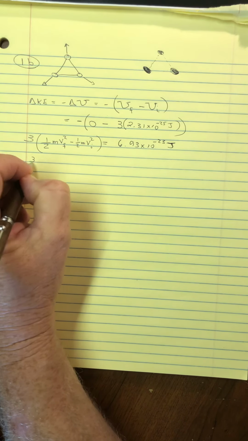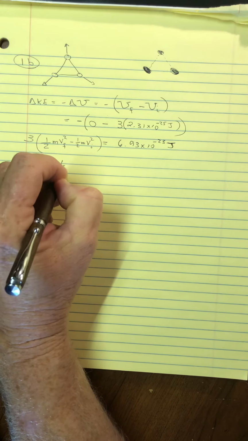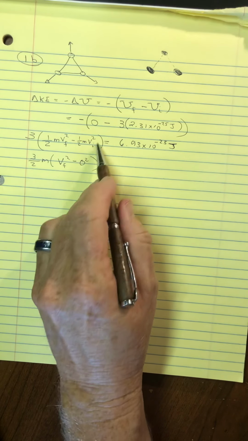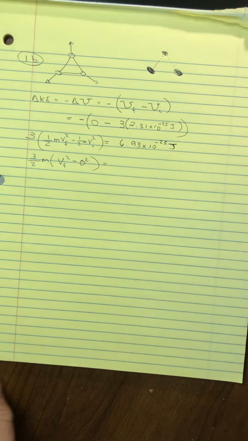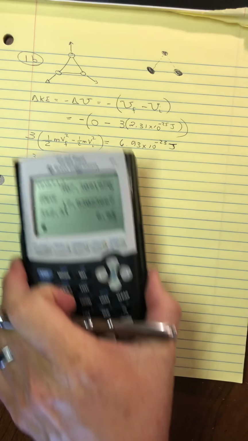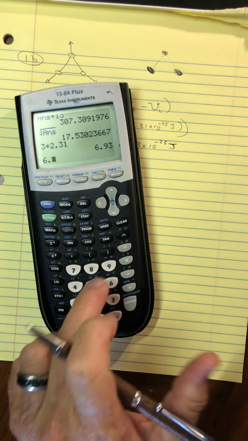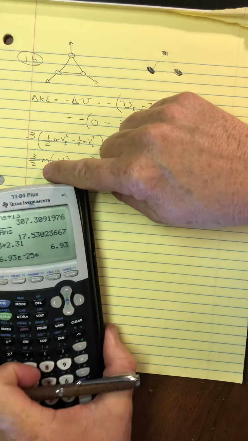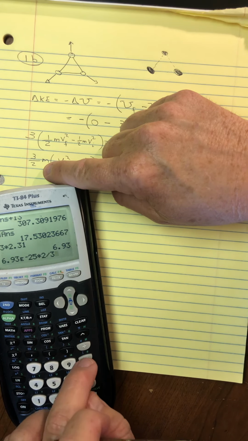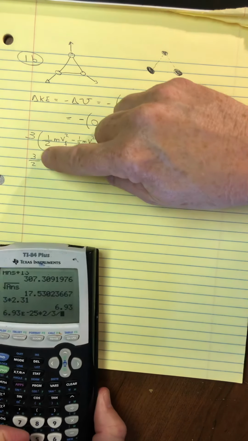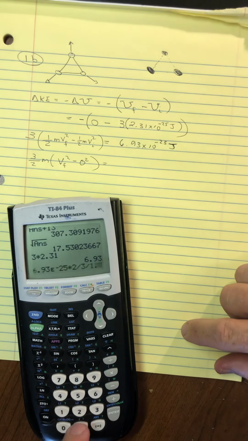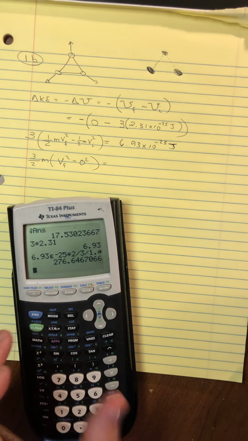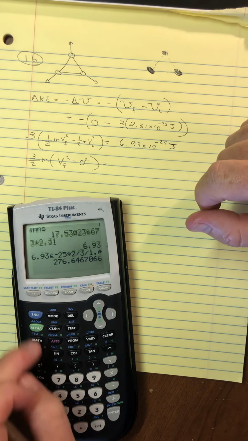And so I can factor out the 1/2 and the m and put a final squared and recognize that the easier part of this b is that they have no initial speed. So if I take this 6.93 times 10 to the negative 25 and multiply it by 2/3 from here, and then divide that by 1.67 times 10 to the negative 27, I would get just my v squared.